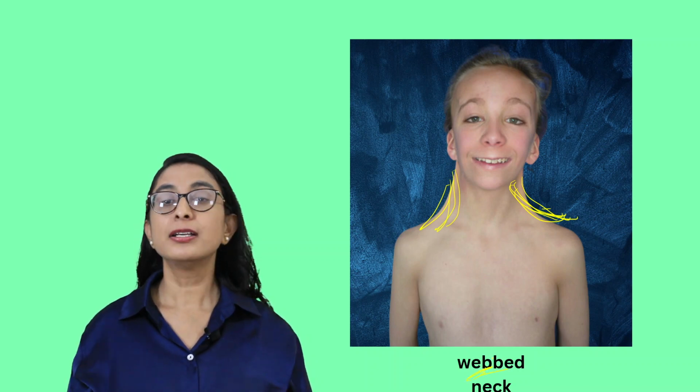Then here, this girl is not a Down syndrome girl. This girl is suffering from Turner syndrome, which we shall be discussing in another lecture. But I took this image to show you how a webbed neck looks like. Can you see how a webbed neck looks like? So this is how it will look. This is what we call a webbed neck. You can see this kind of neck even among Down syndrome children.